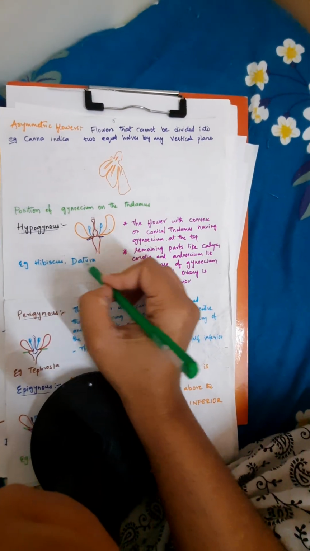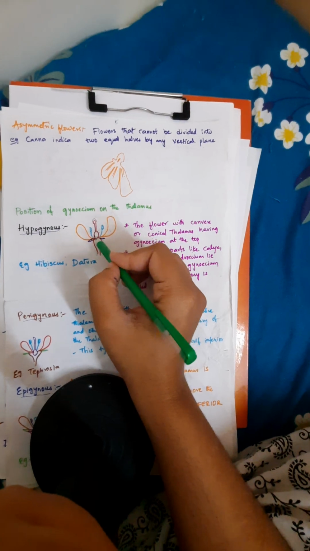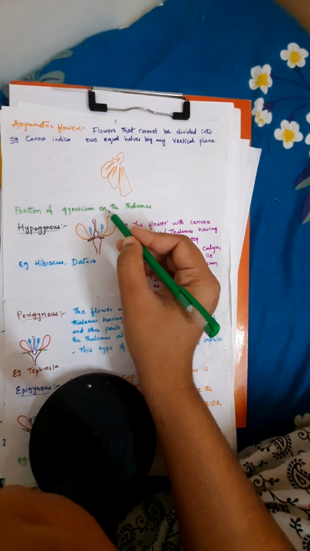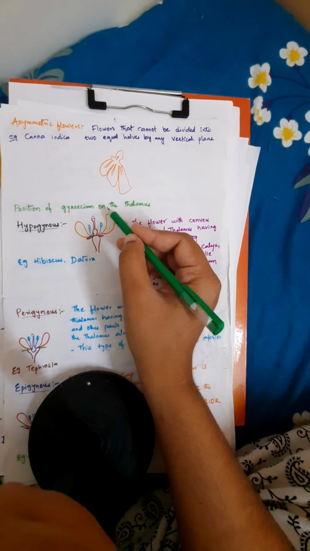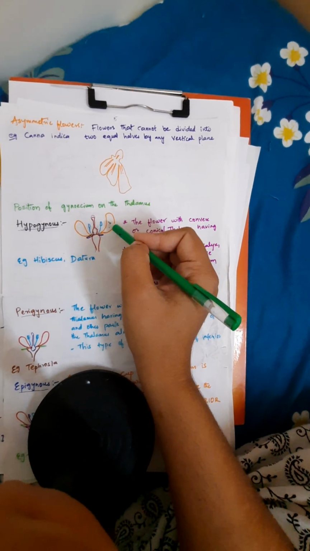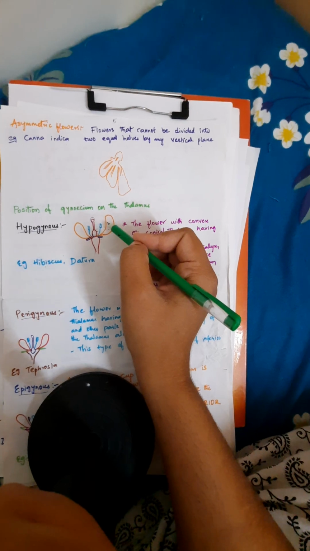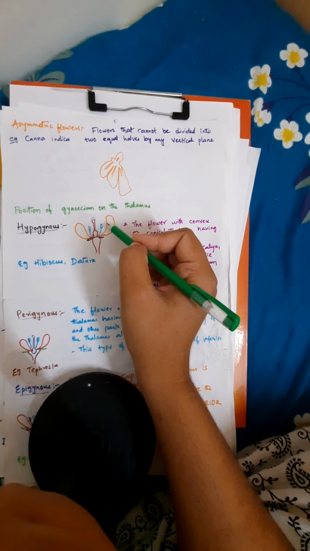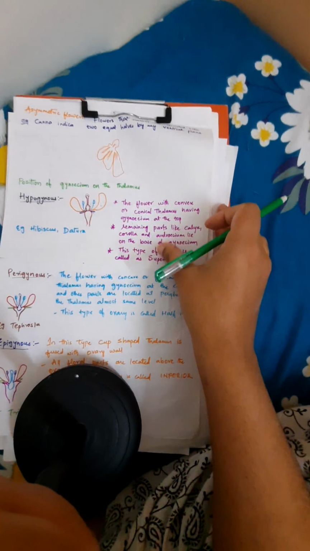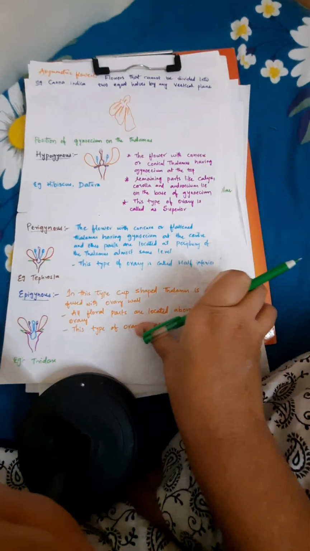These types of flowers in which the gynoecium is situated at the top of the thalamus and all the remaining parts, calyx, corolla, androecium, lie below, at the base of the ovary, are known as hypogynous flowers.